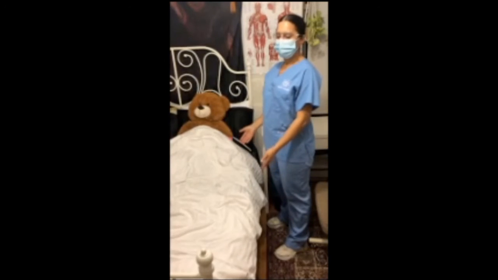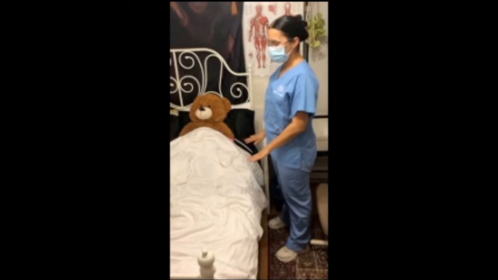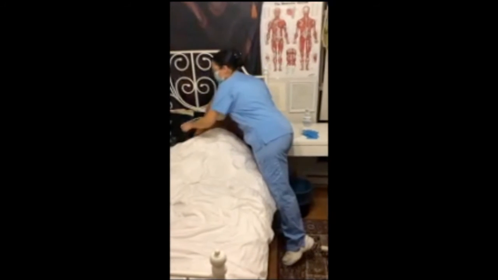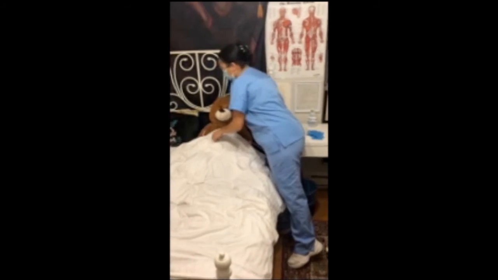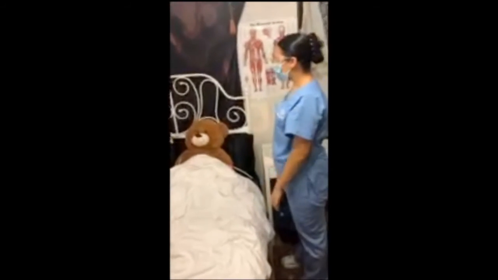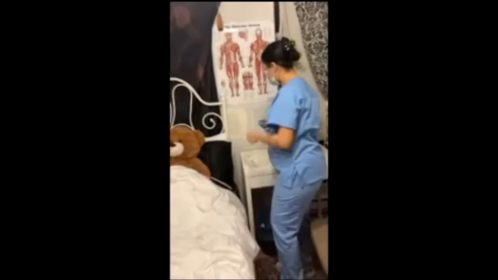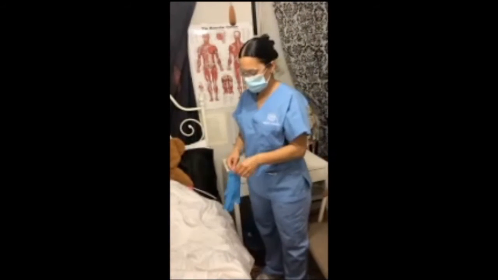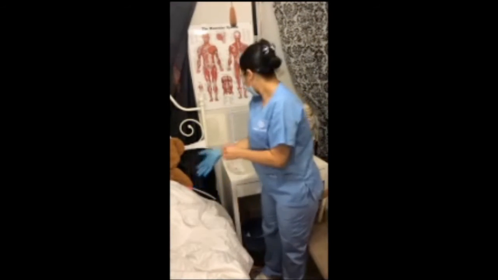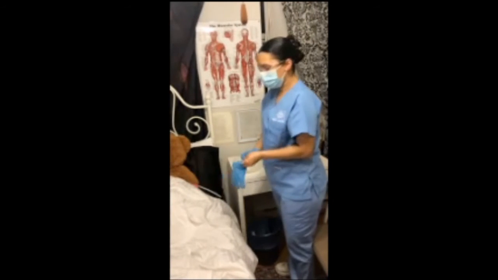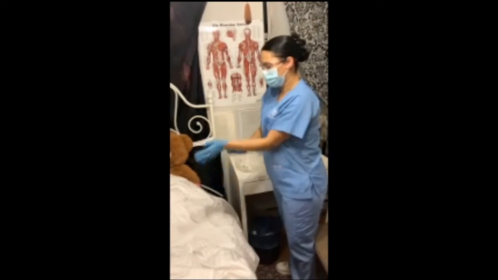At this point, you can raise the bed rails and lower the bed back to the lowest possible position. You'll also want to ensure that the client's call bell is in reach. Ask the client if there's anything else you can do or get for them. Once the client is comfortable, you can don some new gloves. And you're going to carry the used supplies out of the room.